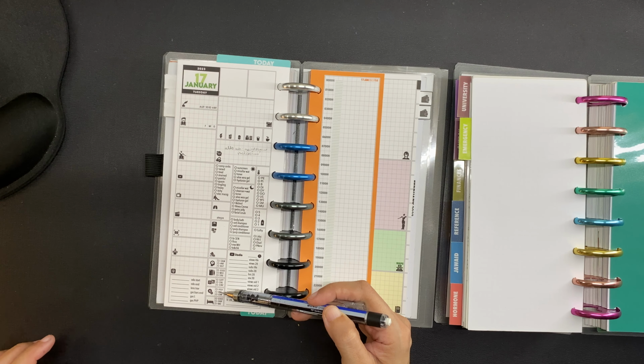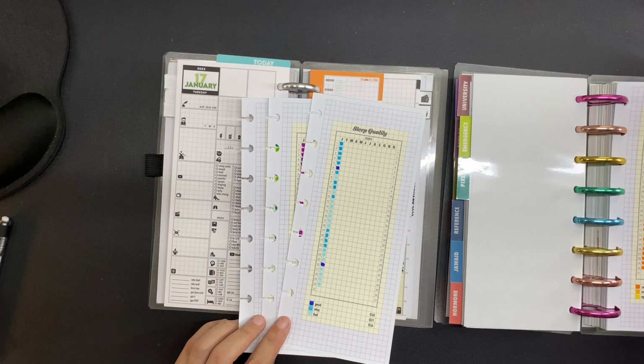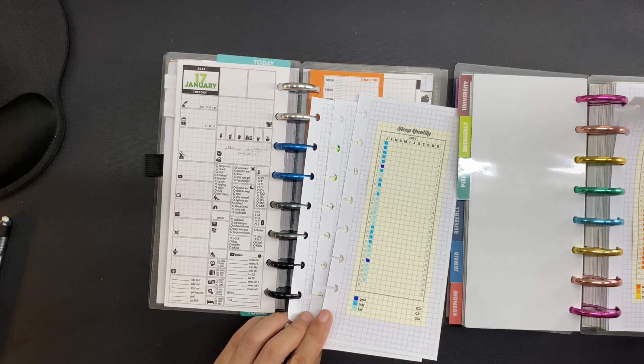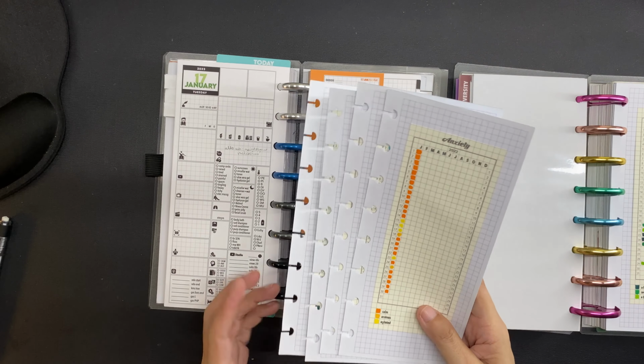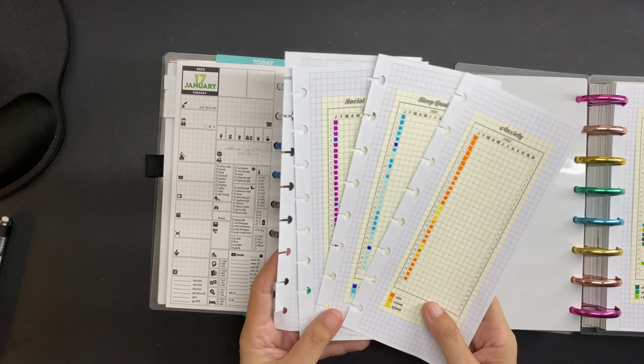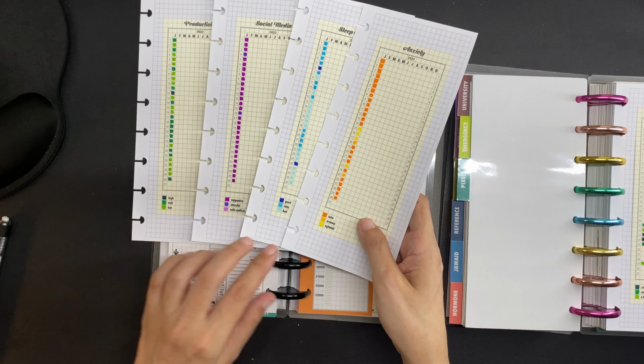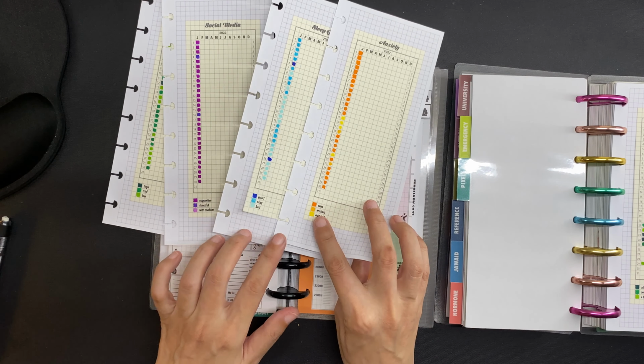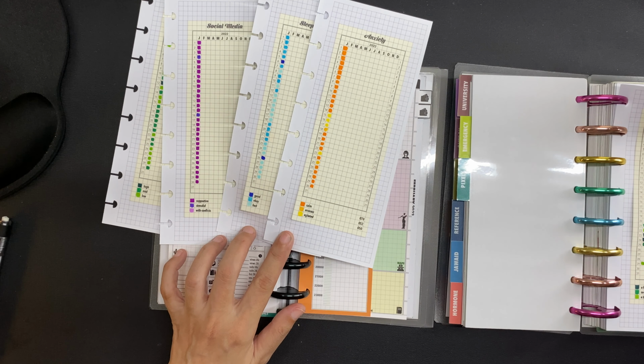That is because here in my actual year in pixels pages, and by the way, I have not filled these out beyond January. I am very bad, I know, but that is why I record them every day here on my daily pages. Here on my year in pixels, every category has 3 different colors that show intensity levels or quality levels or quantity levels.